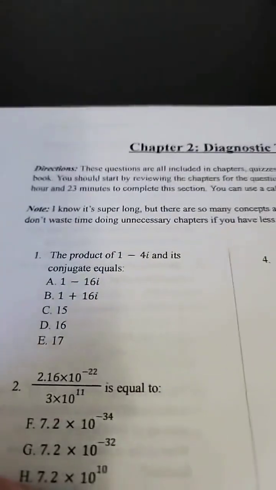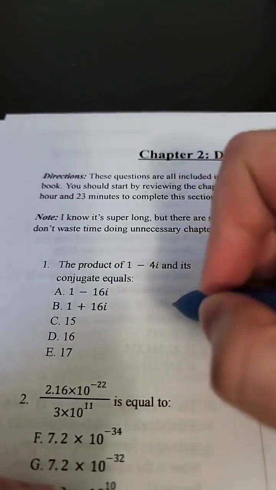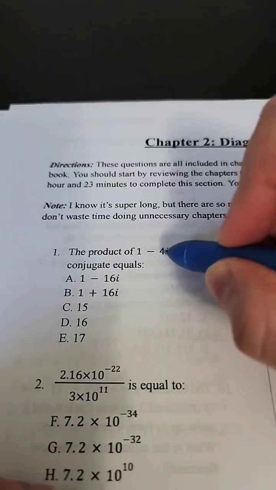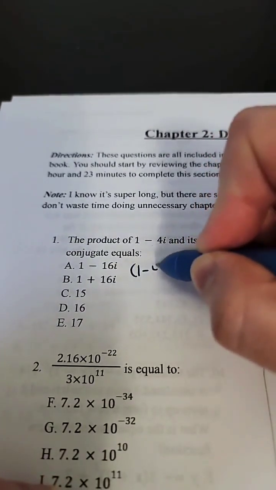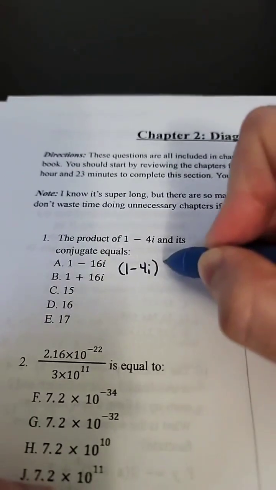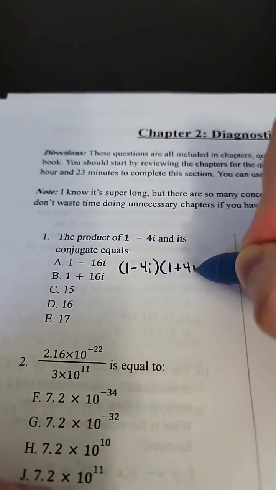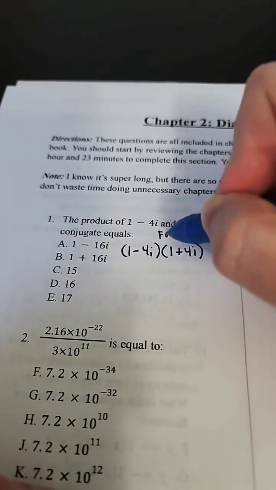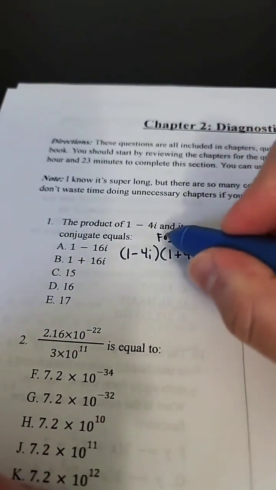So let's get started. Number 1 says the product of 1 minus 4i and its conjugate equals. Conjugate just means the same thing, except the number in front of i, you change the sign. So if we're doing the product of this, we have to write that, and then the conjugate would just be 1 plus 4i. You just change that to a different sign. So this is 2 terms plus or minus and 2 terms plus or minus in parentheses, so we have to FOIL it, which is an acronym for what you need to multiply.